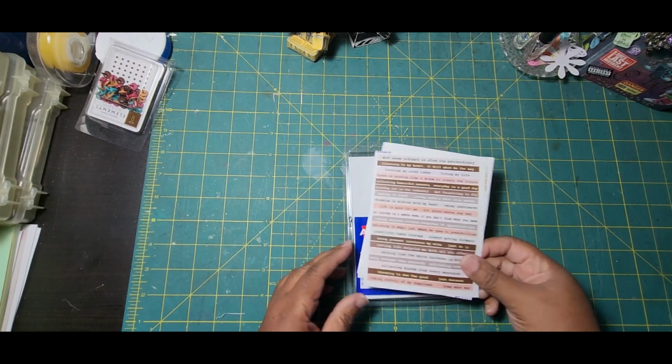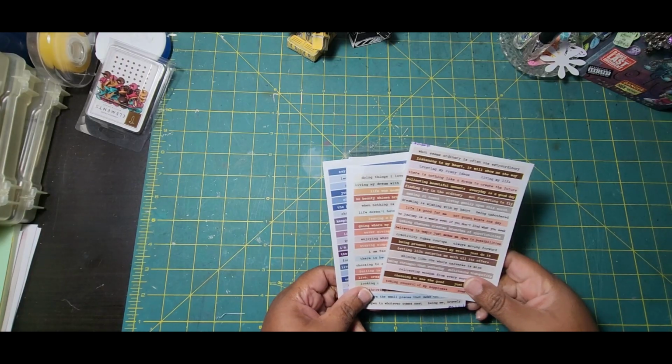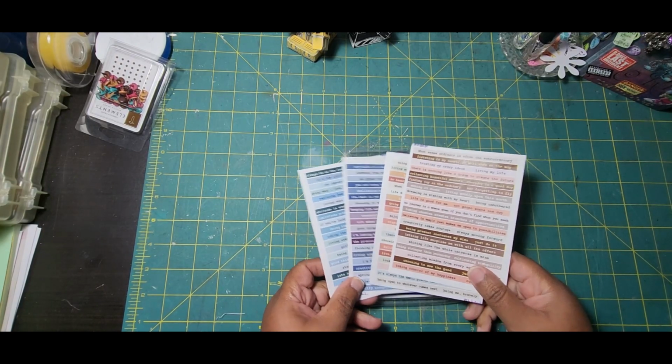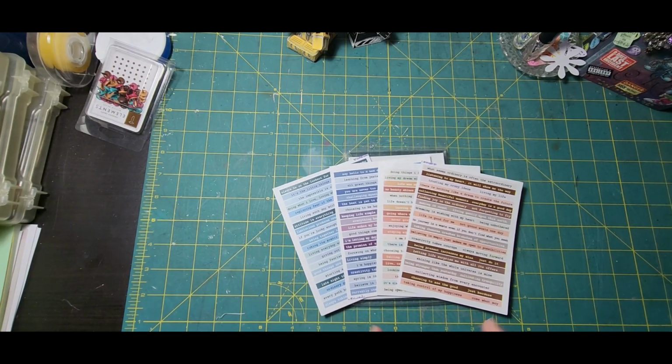What you see here are word phrases that you could cut out to put in your junk journals. These can be created in Microsoft Word if you don't have those fancy applications. I don't know how to use Canva yet.